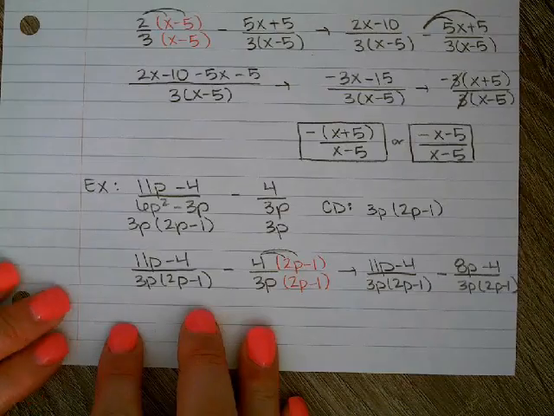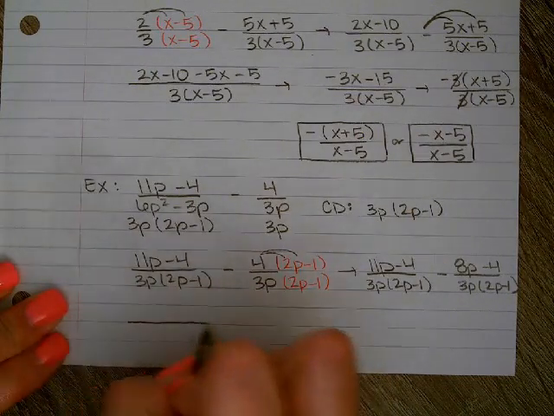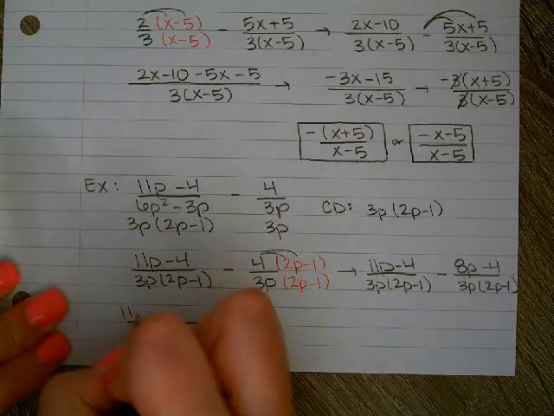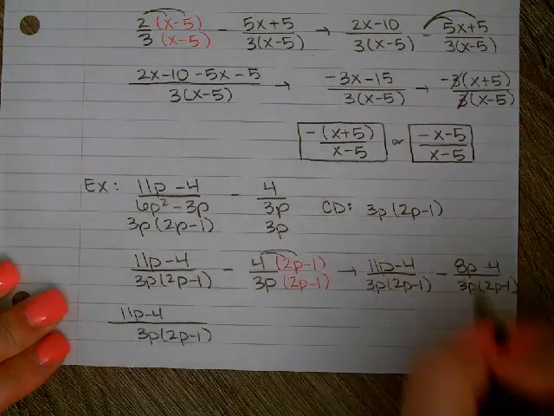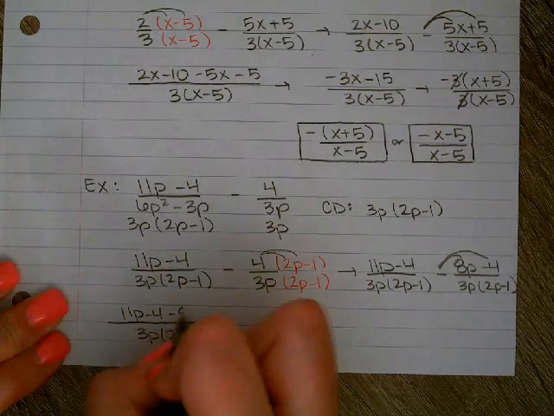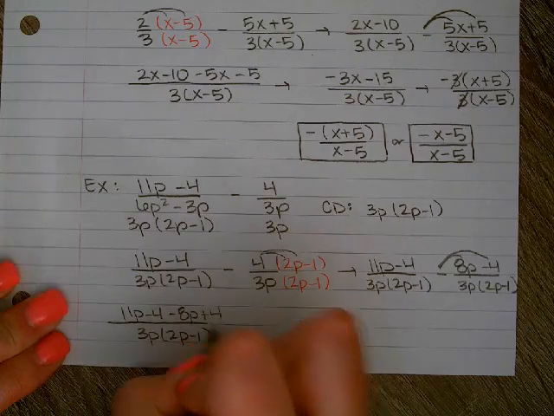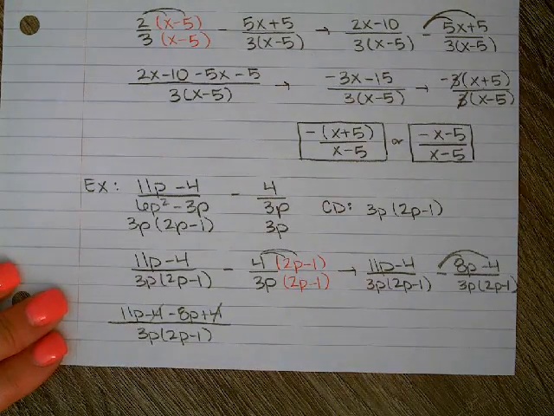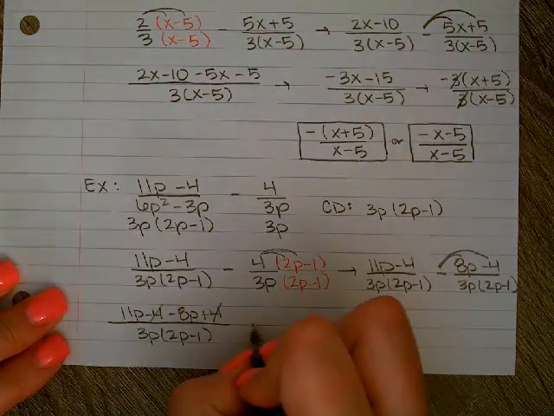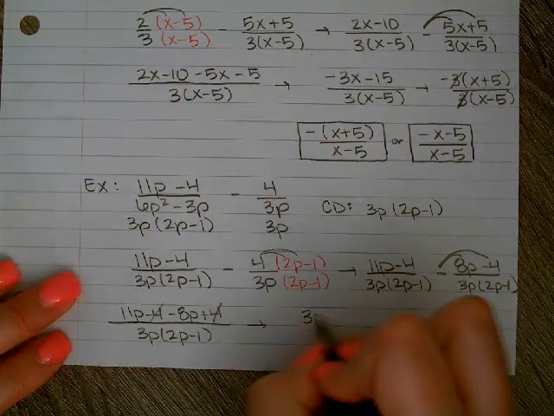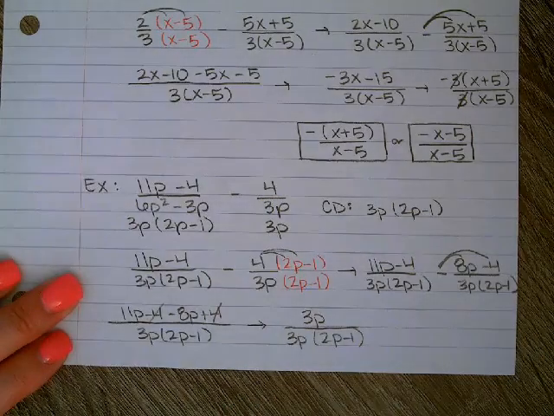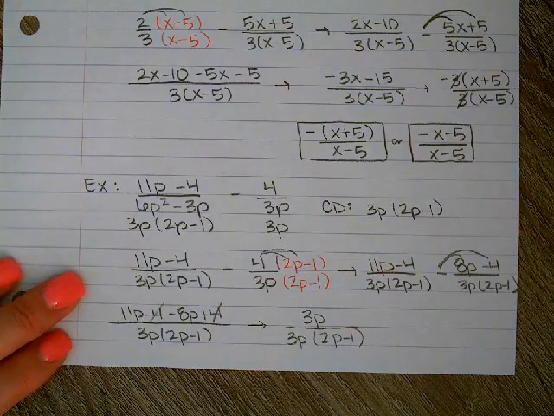All right, so now I can write this as one fraction with a common denominator. So I've got 11p minus 4, distribute that negative, minus 8p plus 4. So my 4's cancel, and I have 11p minus 8p, which gives me 3p. So I have 3p on the top, and on the bottom, 3p times 2p minus 1. We actually didn't have to factor anything since the 4's canceled out. So now the 3p on the top and the 3p on the bottom cancel.